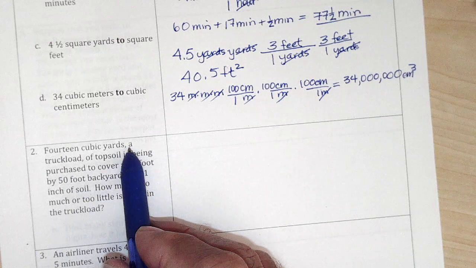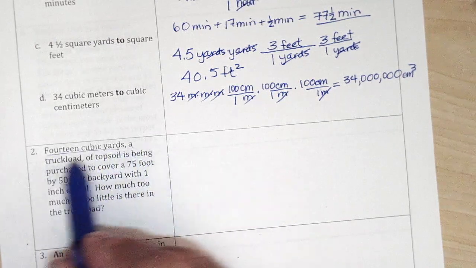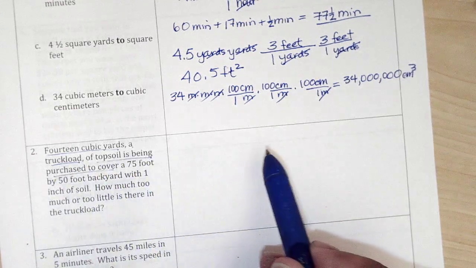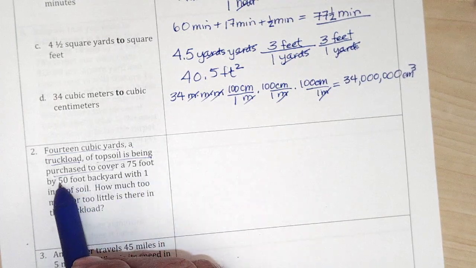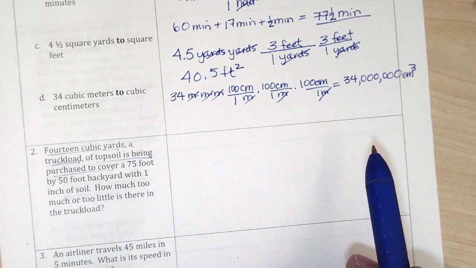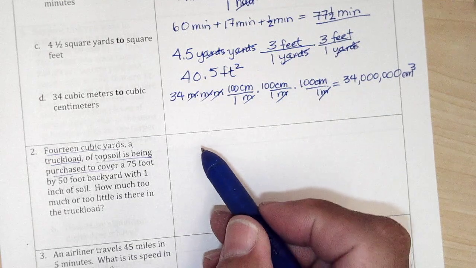14 cubic yards, a truckload of topsoil is being purchased to cover a 75 feet by 50-foot backyard with 1 inch of soil. How much is that? Too much or too little?